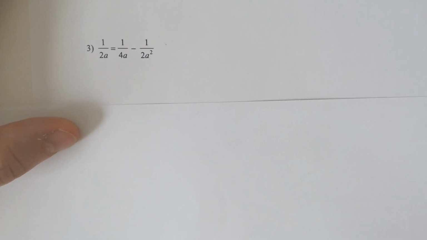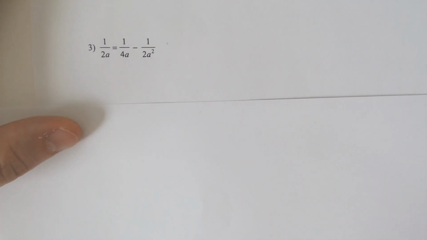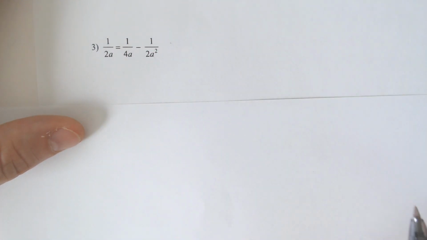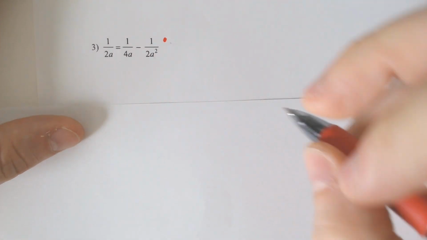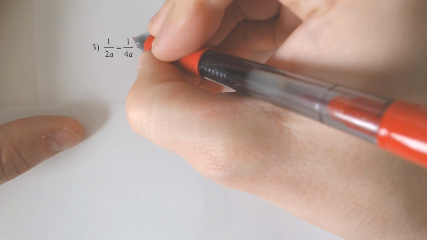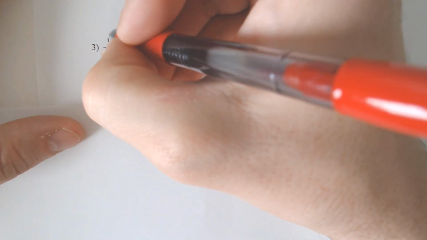So in this case, if we were to add them together, we would multiply everything by what it would need to get to a 4a squared. That is what we multiply every single thing by.